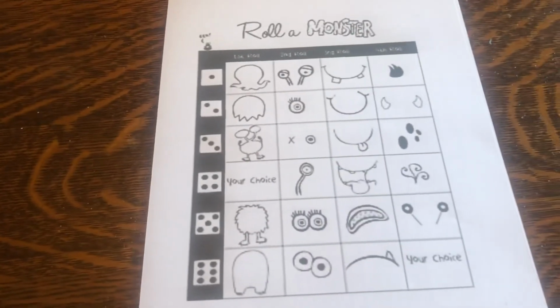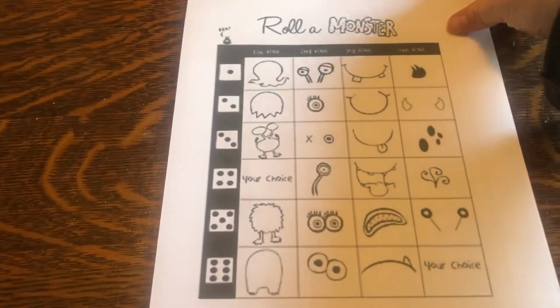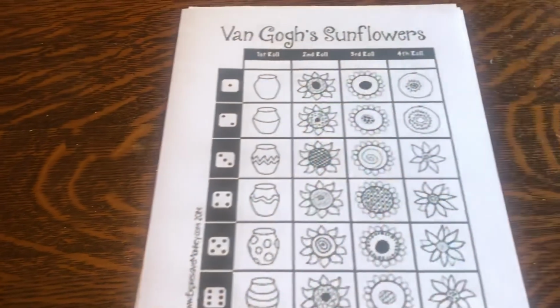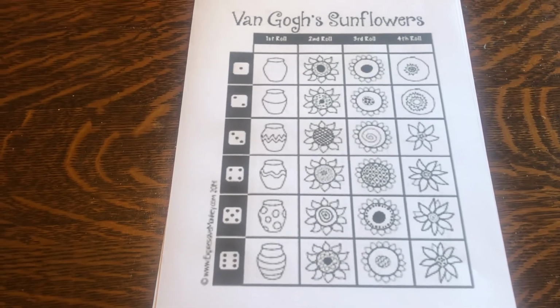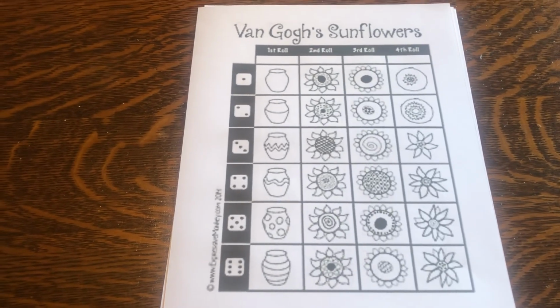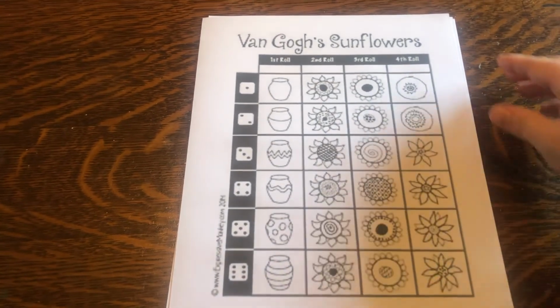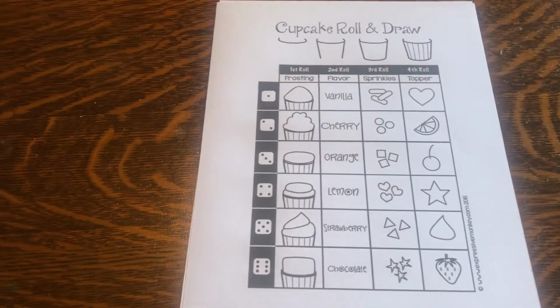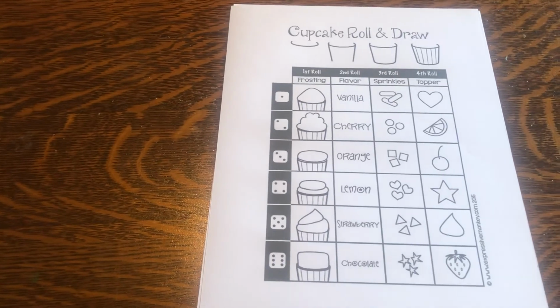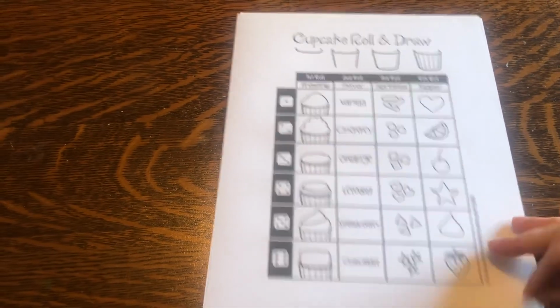Let's see if I can, maybe this will be a little bit easier. Van Gogh's Sunflowers. Van Gogh is one of my favorite painters. He also did Starry Night. I have that in my classroom. Roll a cupcake. And I think that was it. Yep.